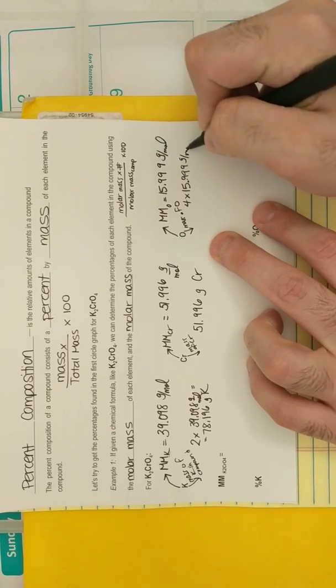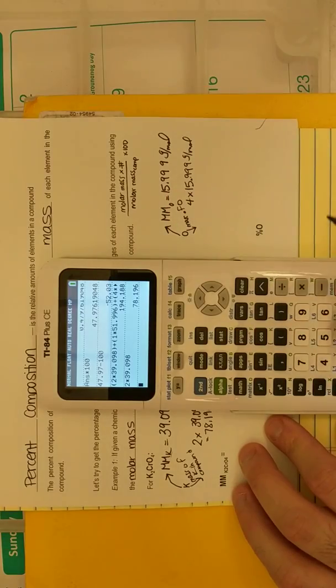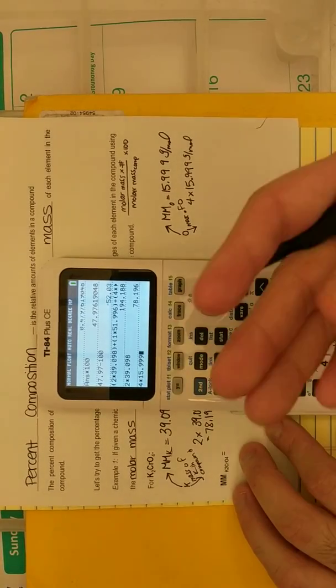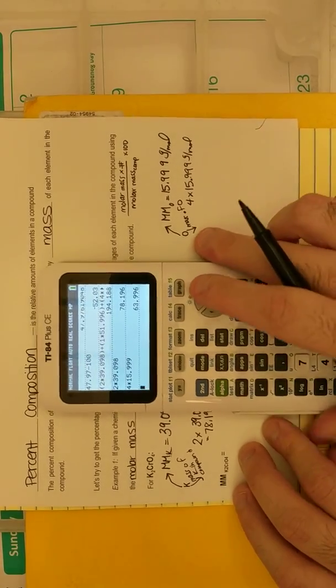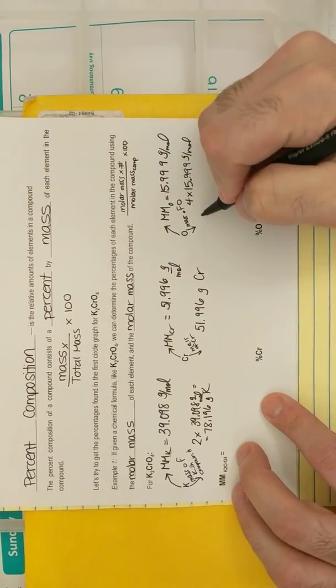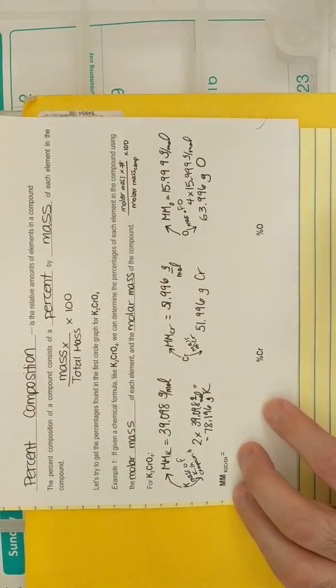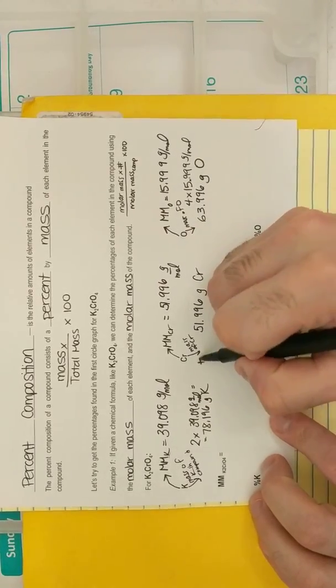15.999 grams per mole. Some of you may ask, can I just do times 16? Absolutely. Just be careful with significant figures, or if your answer is a little bit off from mine in the decimals. So 4 times 15.999 is 63.996 grams of O. Now, if I want the molar mass of this compound, I just add these three together.